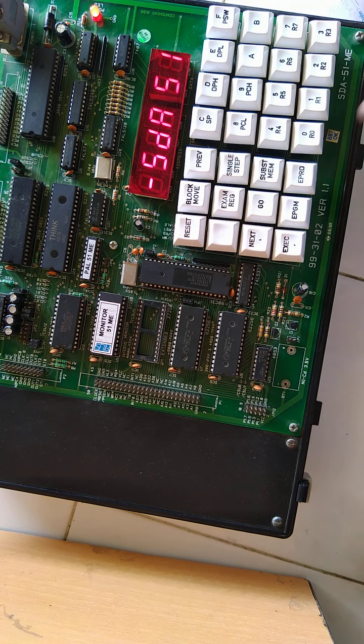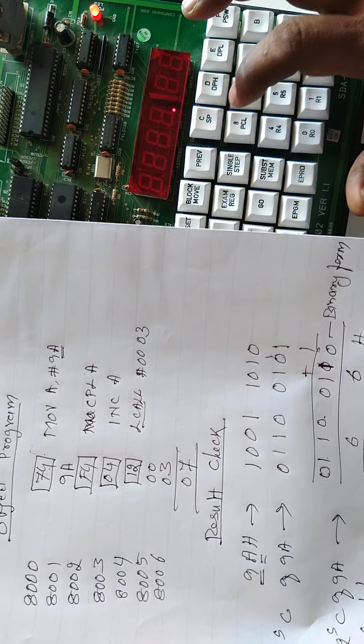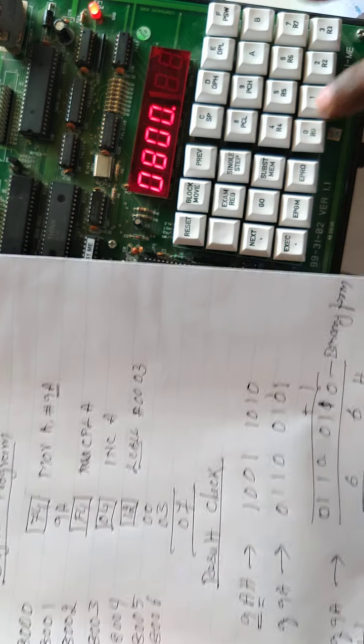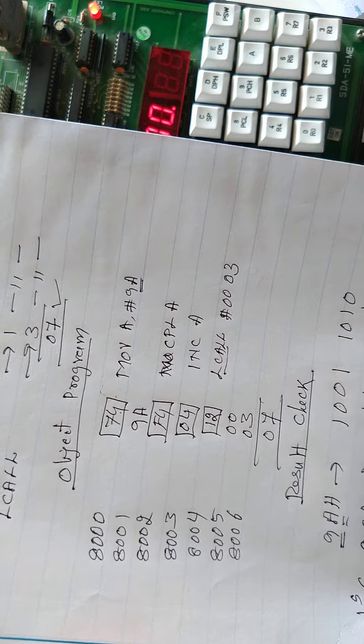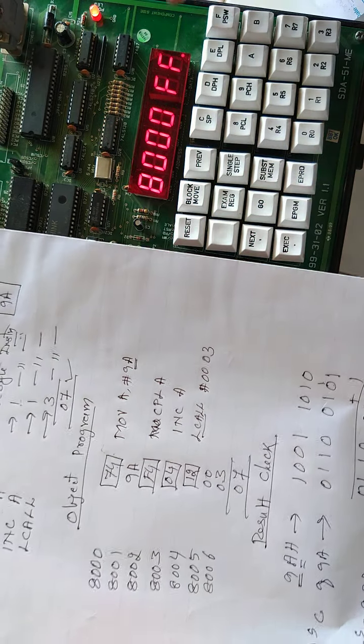So reset, substitute memory, and the starting address of our program. The starting address of our program is 8000. In this memory location, we have to feed, press next.